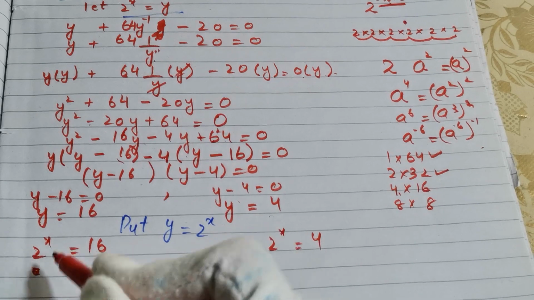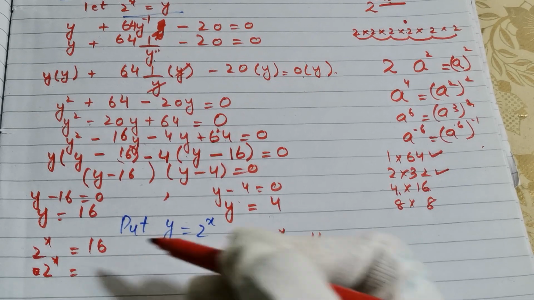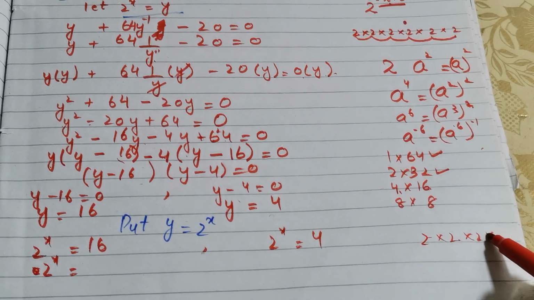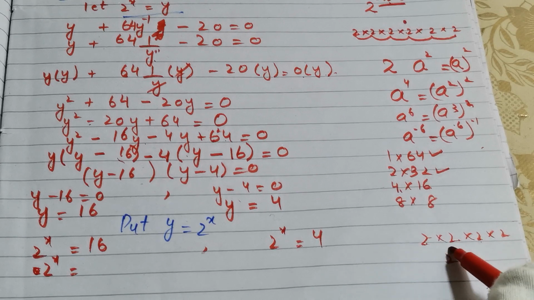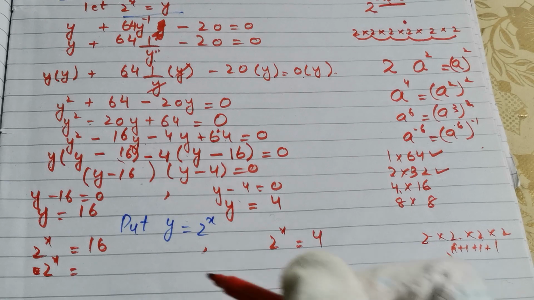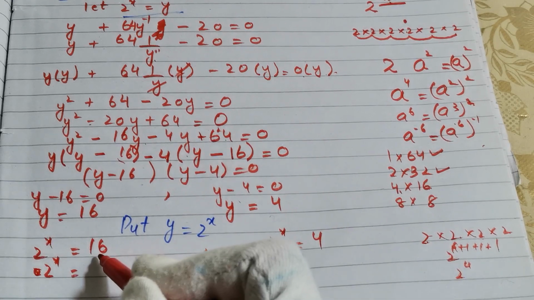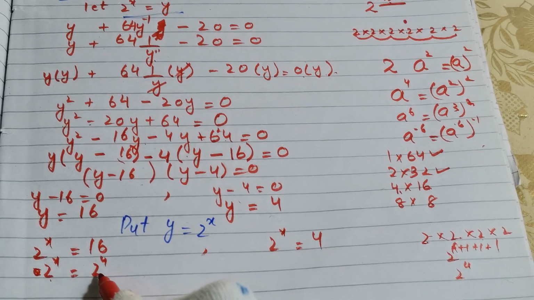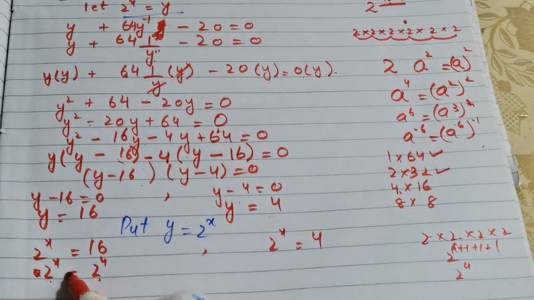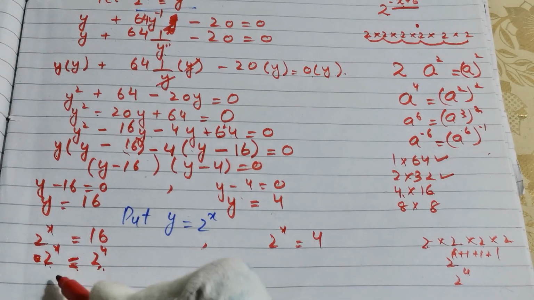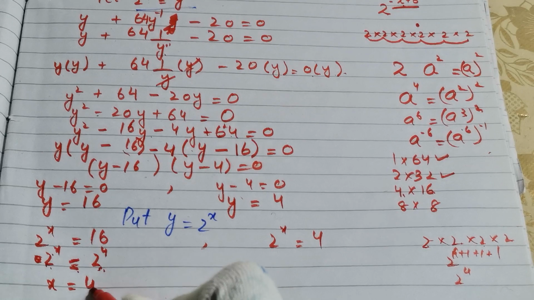How do we make the base the same? For 16: 2 2s are 4, 4 2s are 8, 8 2s are 16. 1, 2, 3, 4, so 2 raised to power 4. How does 16 come? 2 raised to power 4. If the base is the same with an equality sign, 2 is equal to 2, so the powers are also the same. So x is equal to 4.